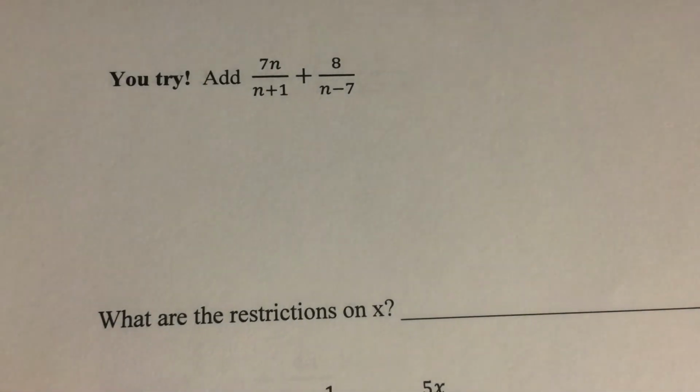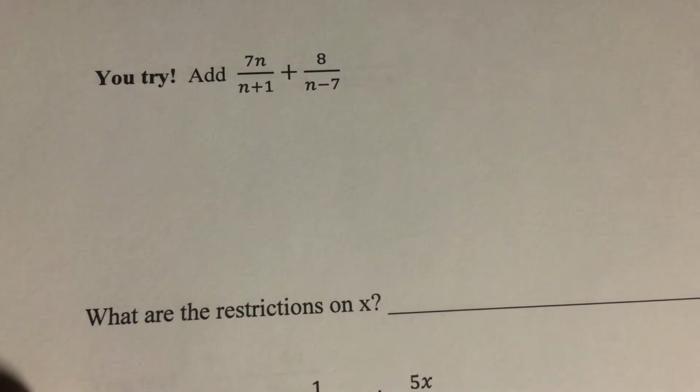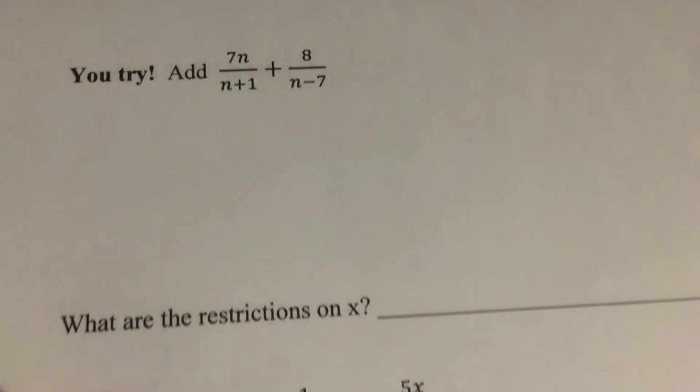All right, let's do another one. So on your next page, you've got the you try problem. If you want to pause it and try it on your own and then check your answer, that's a good idea. But if not, we'll keep going.